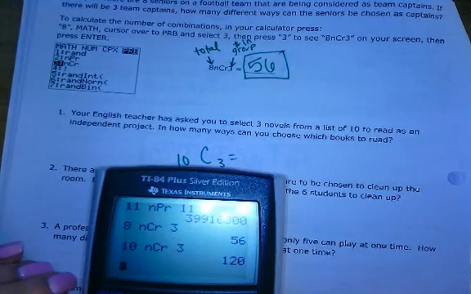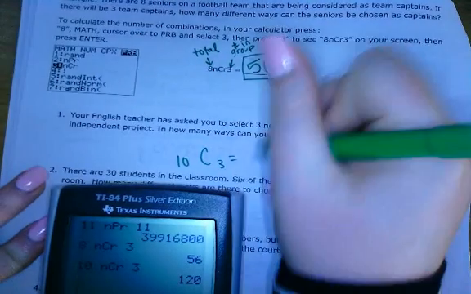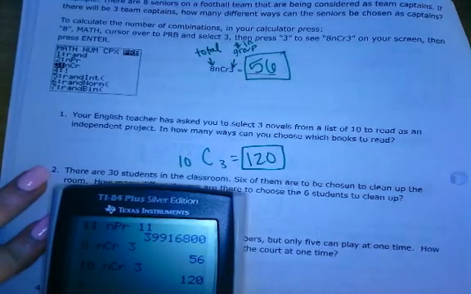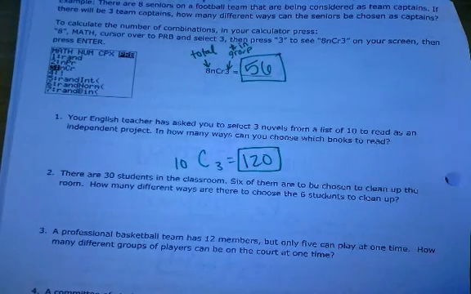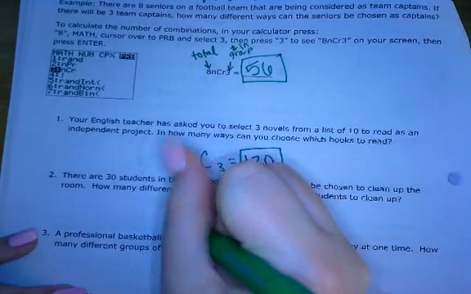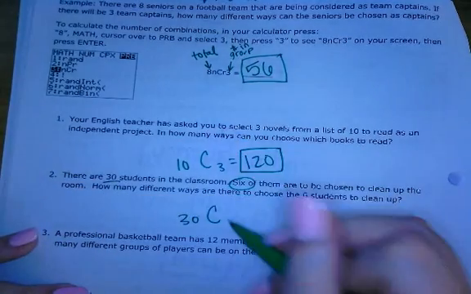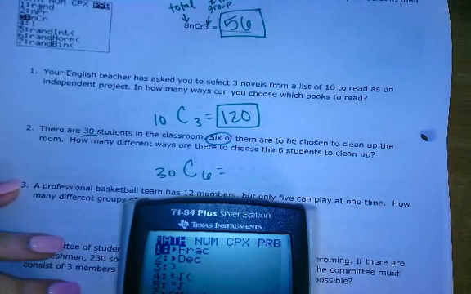There are 30 students in the classroom. 6 of them are to be chosen to clean up the room. How many different ways are there to choose the 6 students to clean up? So we have 30 total. C is in the middle, and we want 6 of them to clean. Don't we all? So 593,775. So there's a lot of definitions for our students.